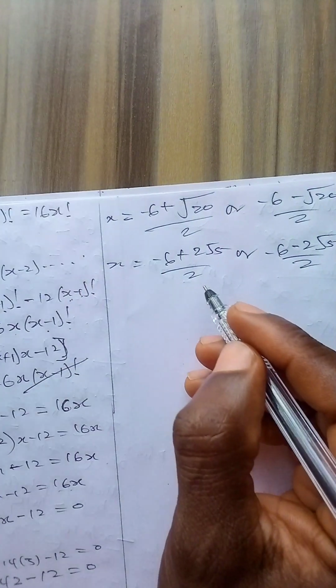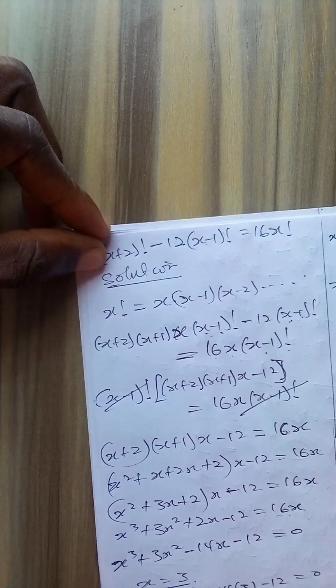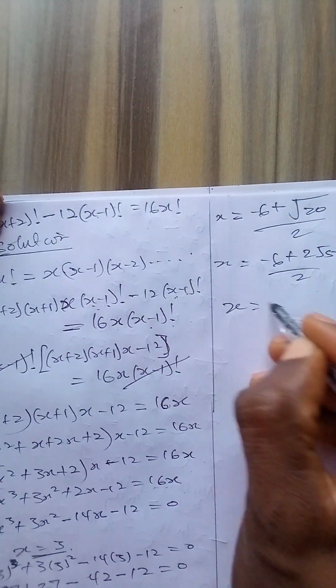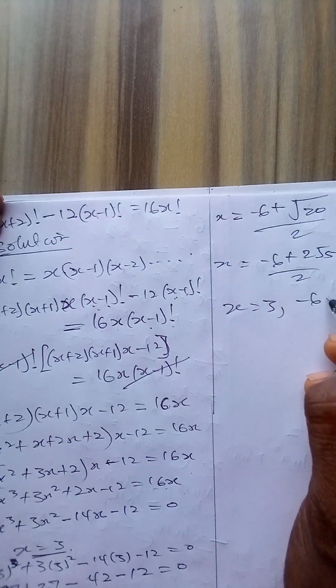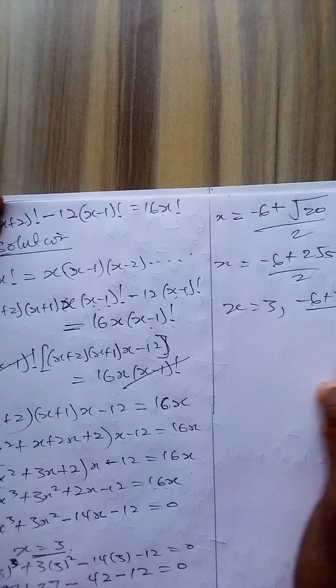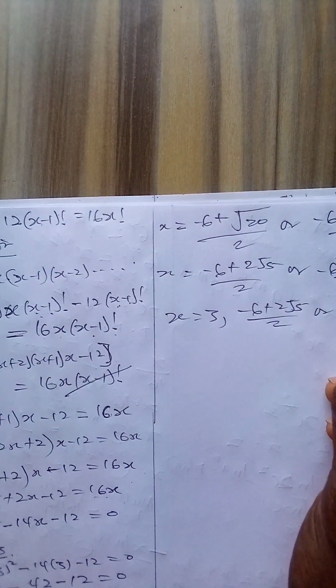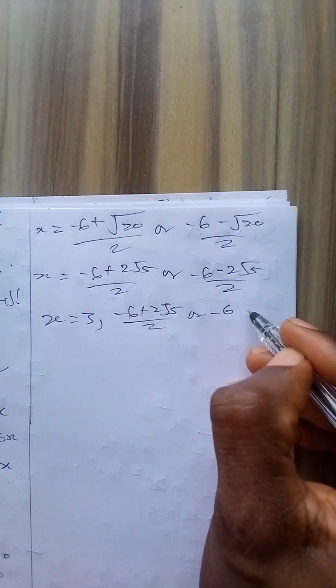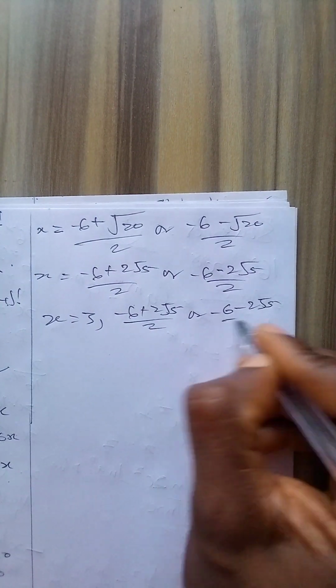So the solution to this problem is x equals 3, or minus 6 plus 2 root 5 over 2, or minus 6 minus 2 root 5 over 2.